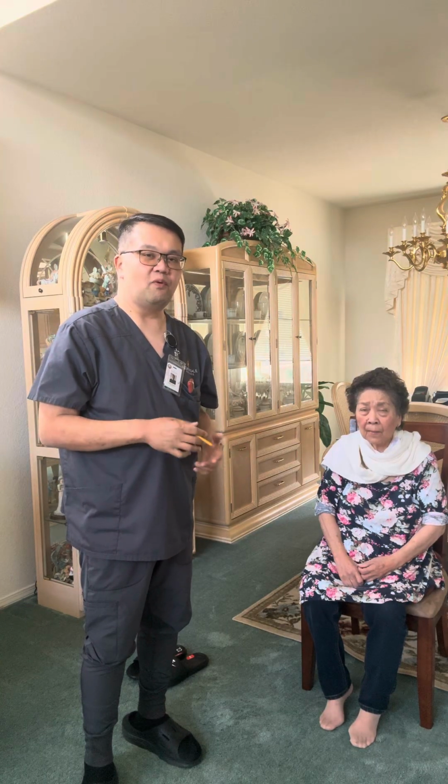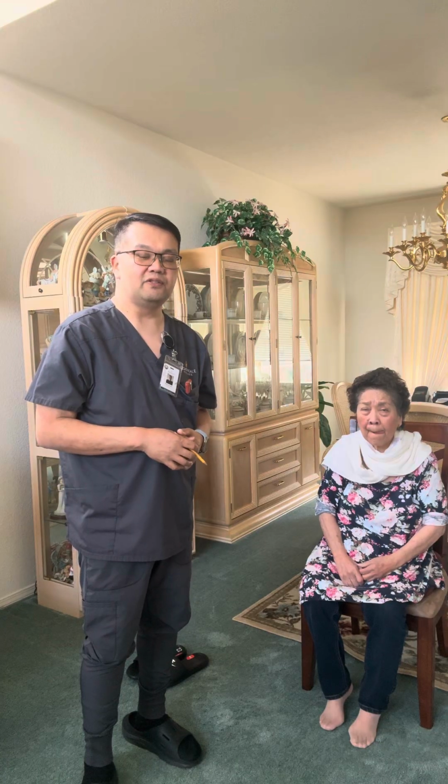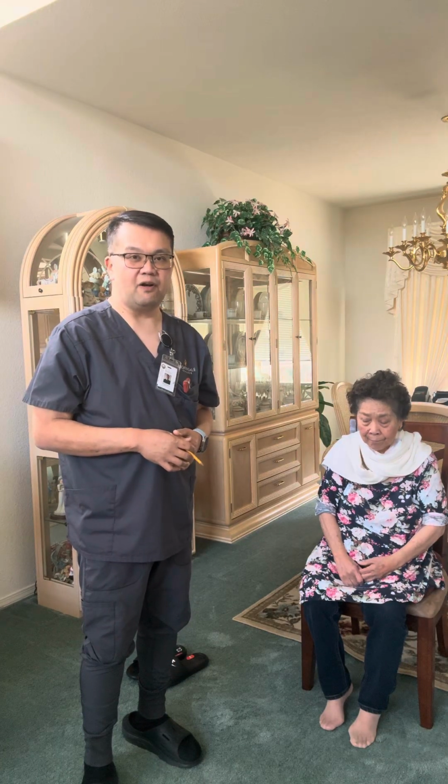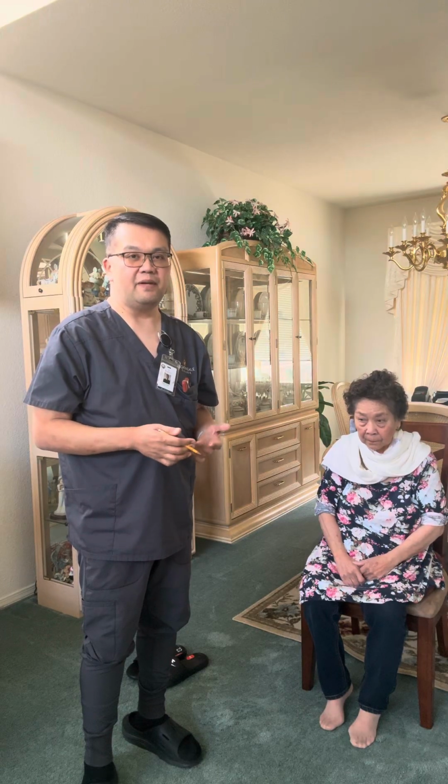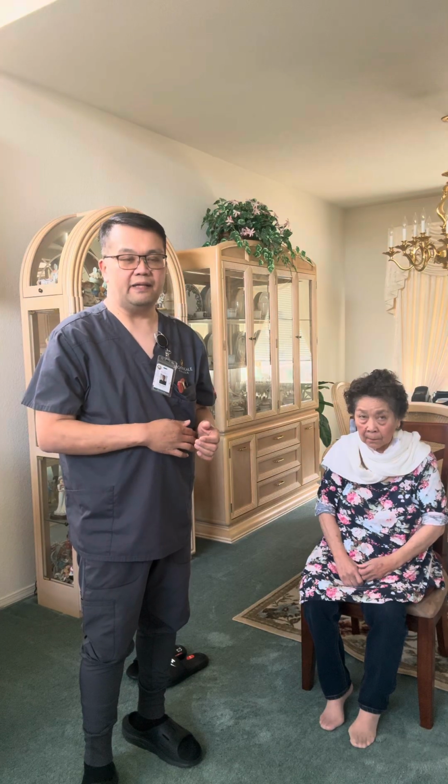So the next thing we're going to want to do after we have done that is explain what we'll be doing for our patient, which is the neurological vascular assessment. So we'll be telling our patient that it is to evaluate the nervous system to make sure that it is still intact and functioning appropriately.